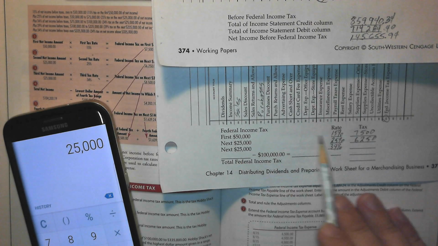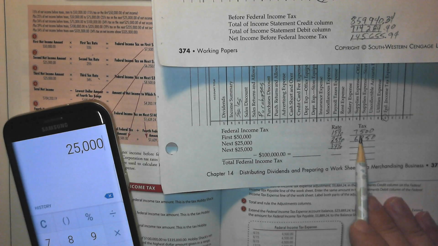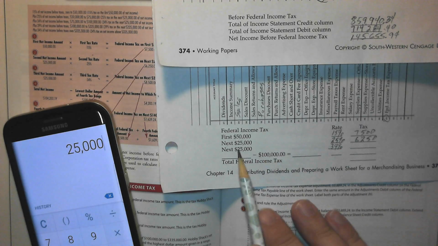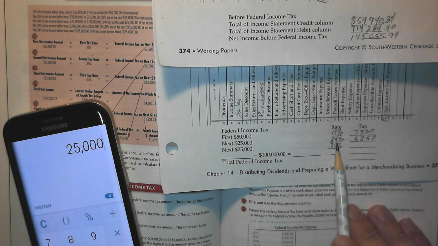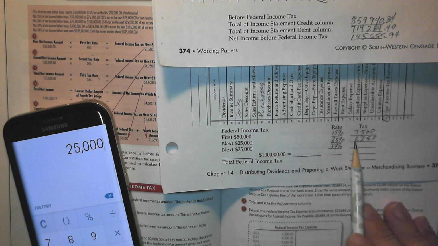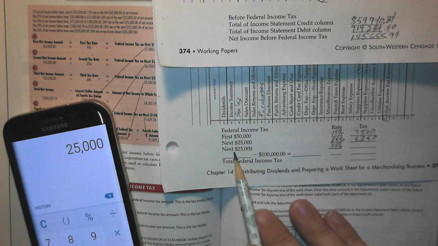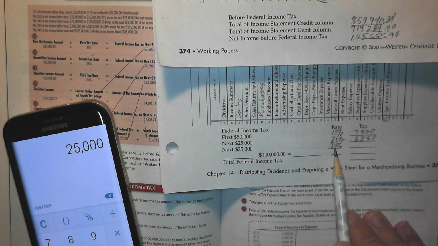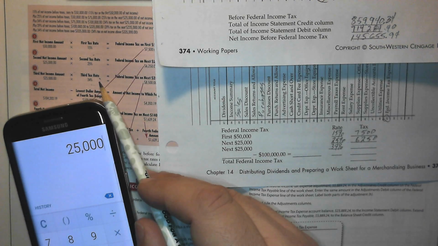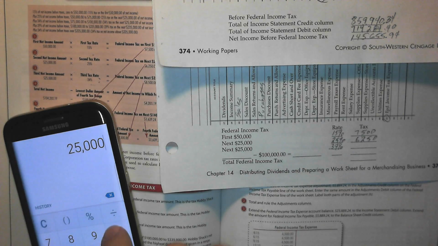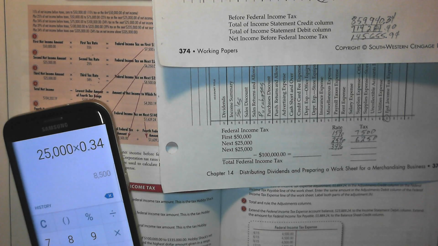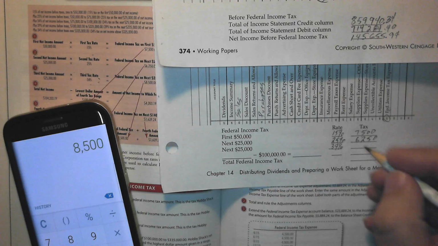The first 50,000 times 15%, 7,500. Next 25,000 times 25%, 6,250. Now we're doing 25,000 times the 34%, times 0.34 equals $8,500.